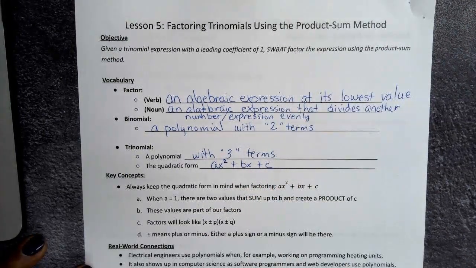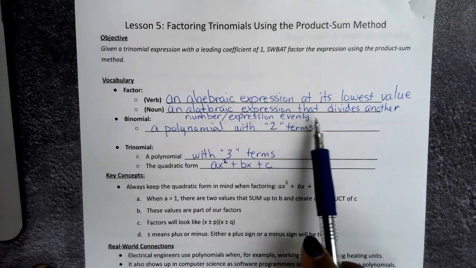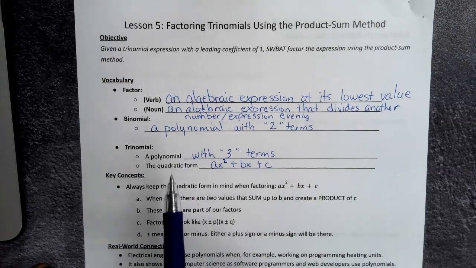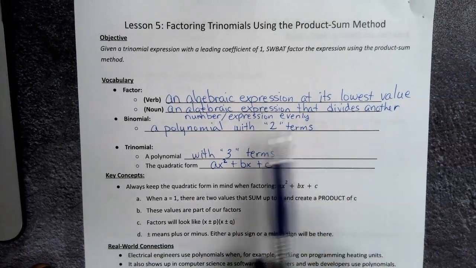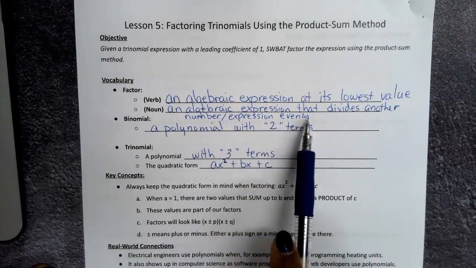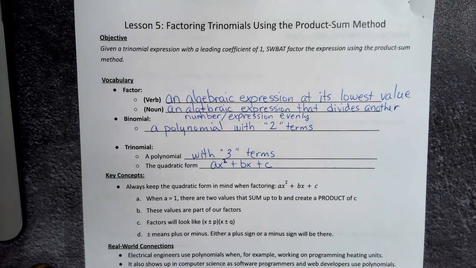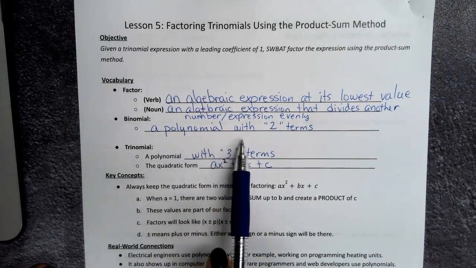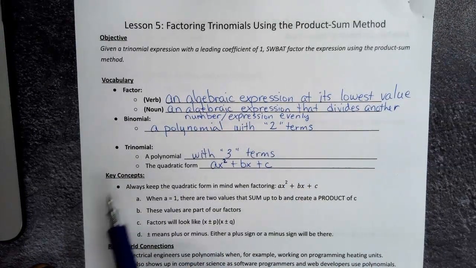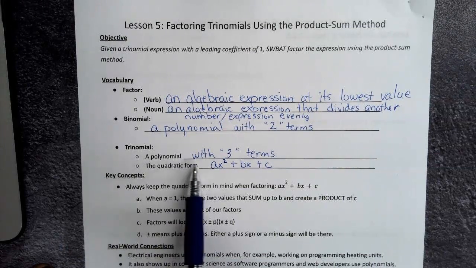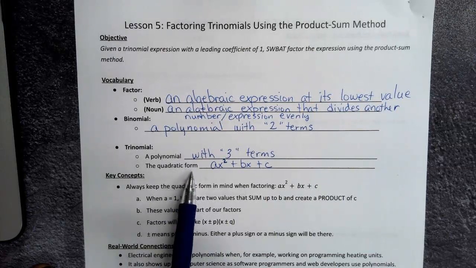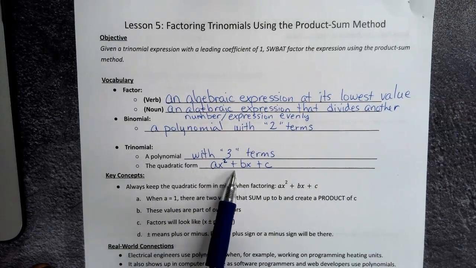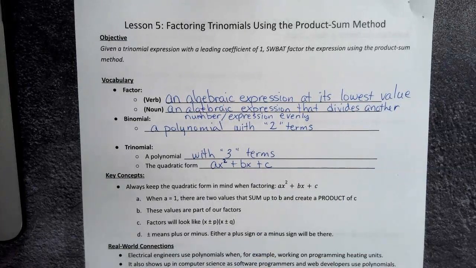product sum method. Your vocabulary: factor, an algebraic expression at its lowest value. Another definition is an algebraic expression that divides another number or expression evenly. Binomial, a polynomial with two terms. Trinomial, a polynomial with three terms. The quadratic form is ax squared plus bx plus c.